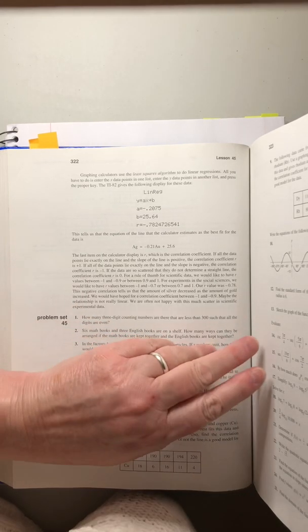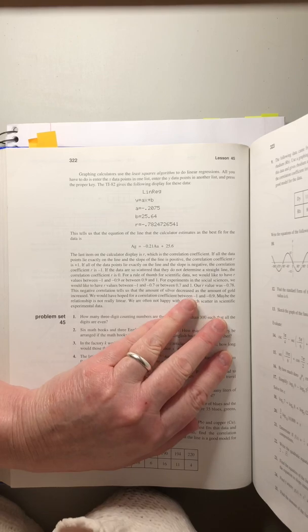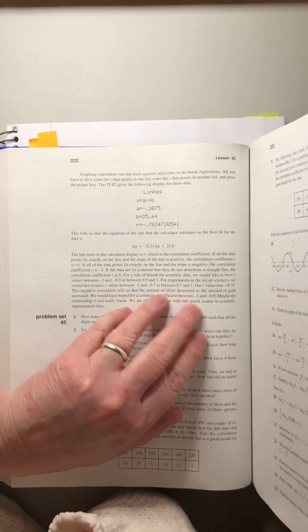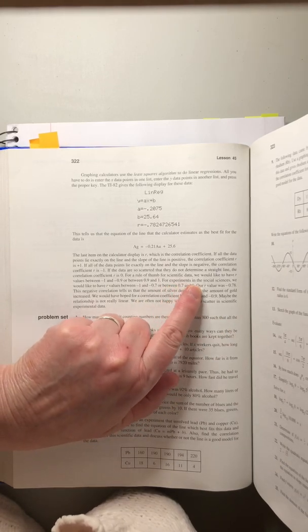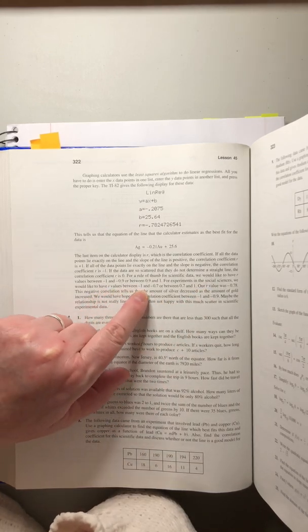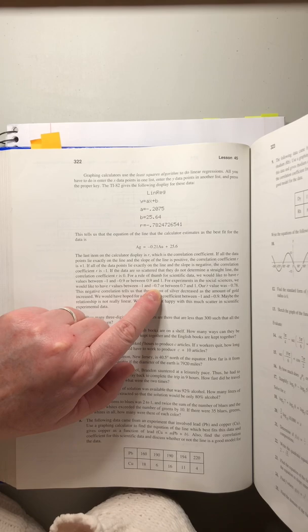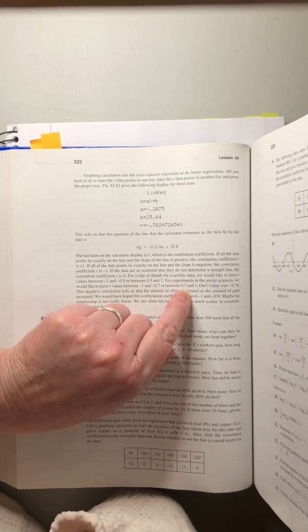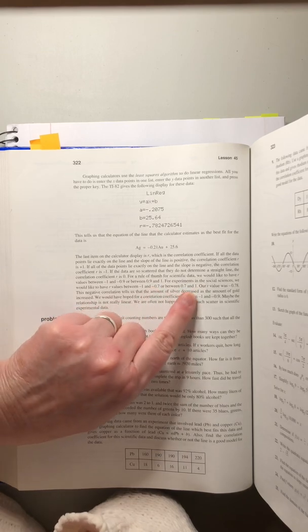We're looking for a correlation value between, it's right here, it says, for experiments in social sciences, we'd like to have R values between -1 and -0.7, or between 0.7 and 1. So they can be negative or positive.